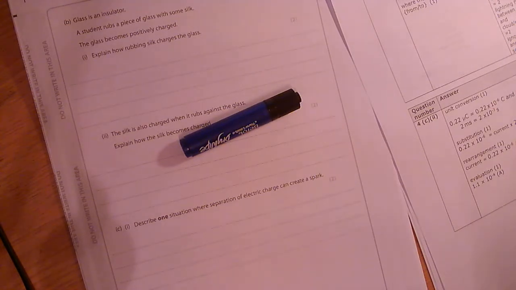You could also mention the spark that you get between you and your comb or your clothes. You could talk about taking your jumper off and it rubbing across your hair to transfer the charge that way. Then if you get enough charge separation, enough charge building up on those things, you can get a spark there.